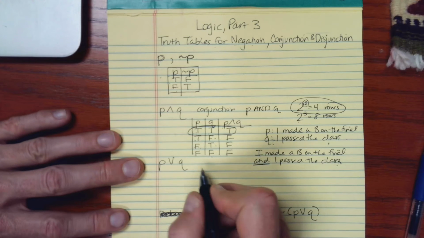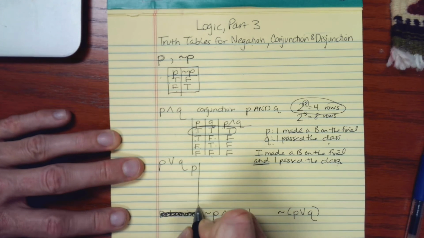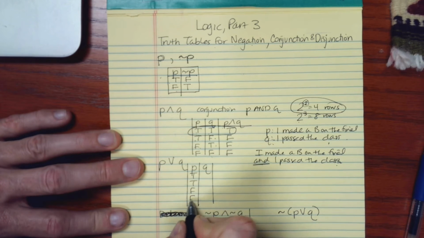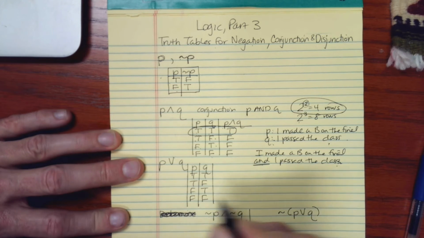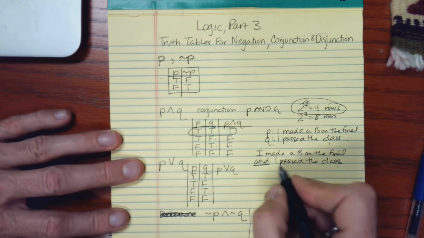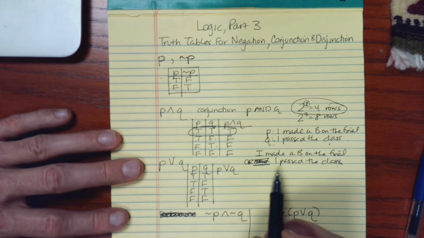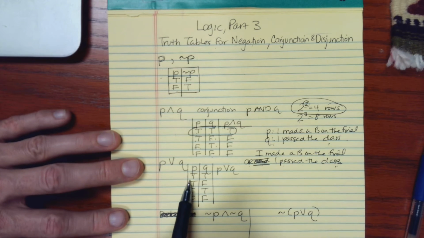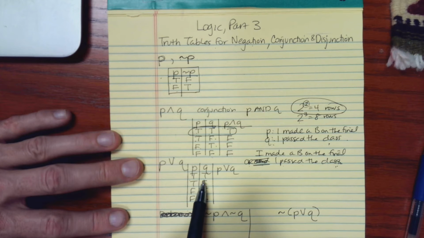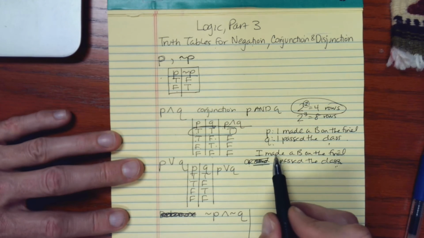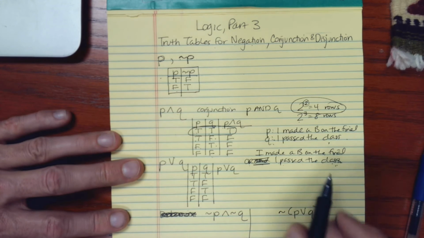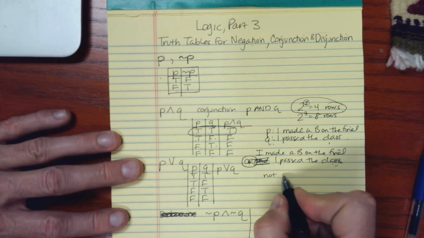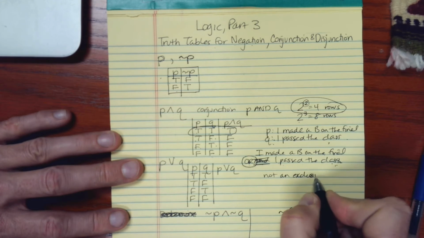What about for a disjunction? So we'll consider the different combinations of P and Q and look at the disjunction. So this would be an OR statement. Now, I made a B on the final, or I passed the class. Now, if it's true that you made a B on the final and that you passed the class, would it be truthful to say I made a B on the final or I passed the class? So the tricky thing here is to remember that when we're using the word or, it is not an exclusive or.